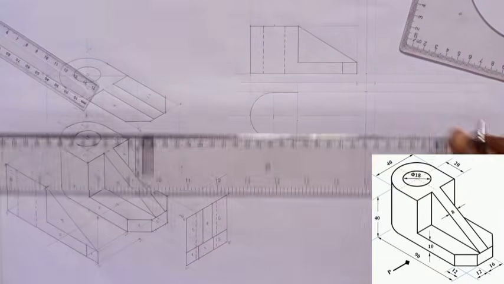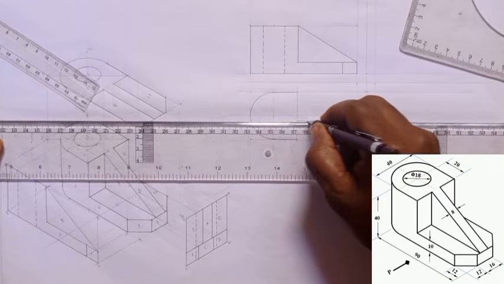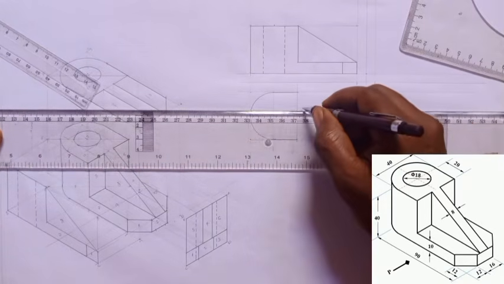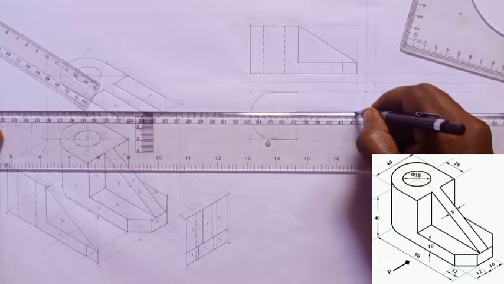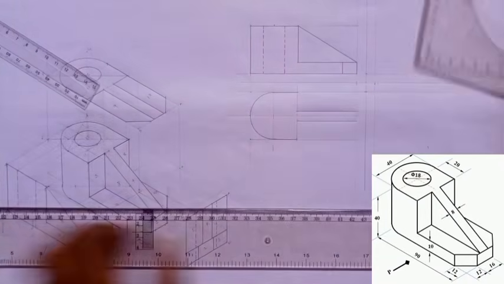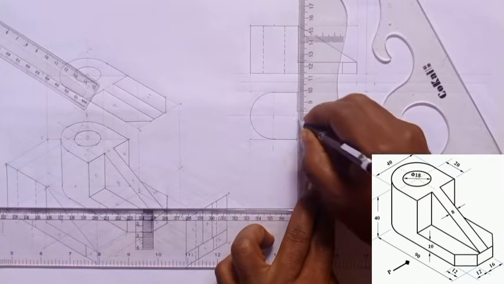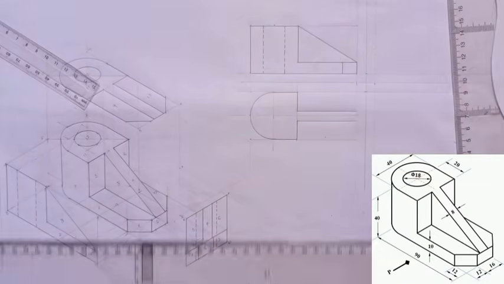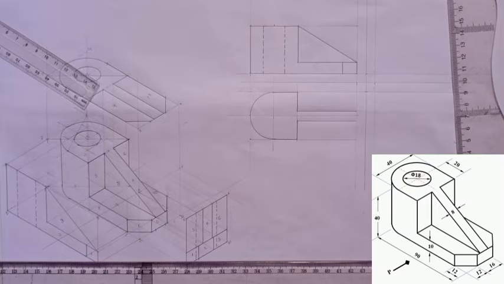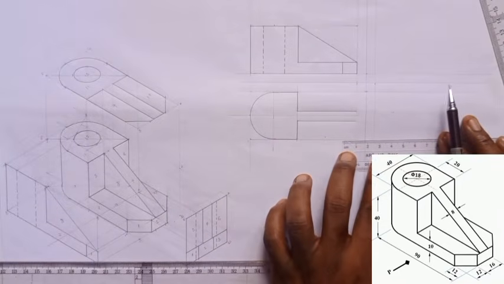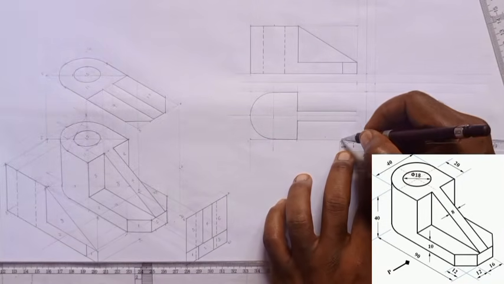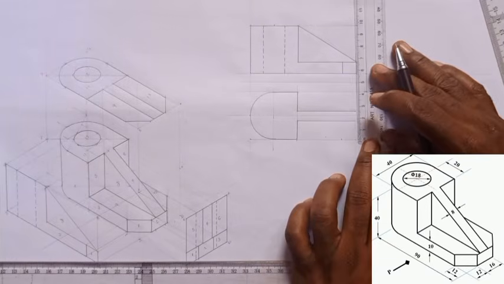So I'll join it from this point straight down here, and from this point straight down here, right? And I am going to close here up, and also close here up. Now the next thing is from here to here is given as 12, right? So what I'll do is I'm going to measure 12 here and 12 here. So let's do that. This is 12 here, and this is another 12 here.